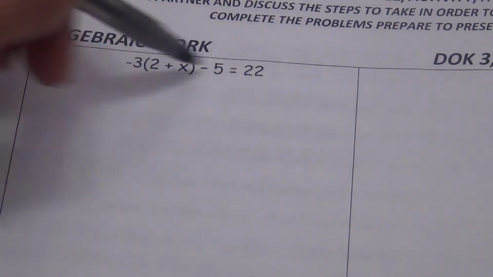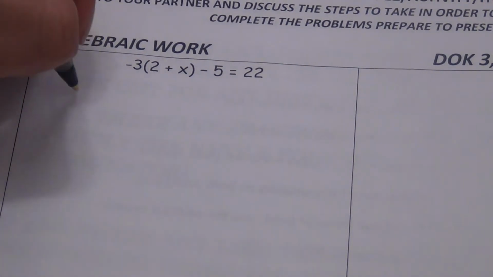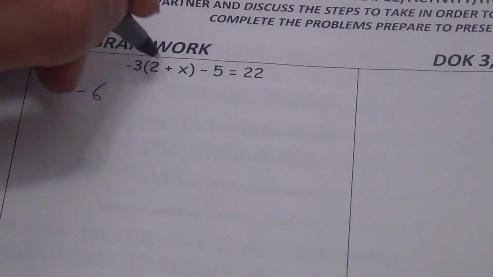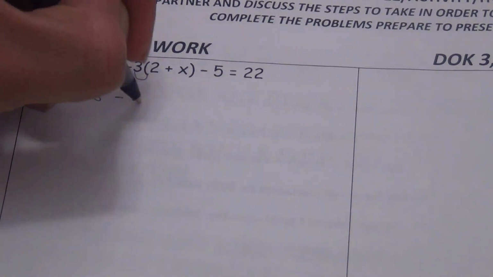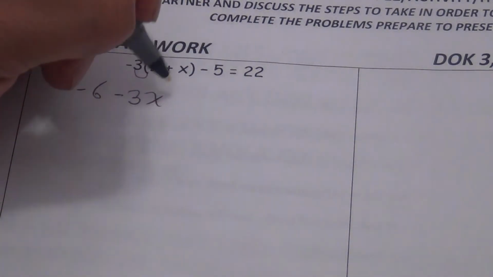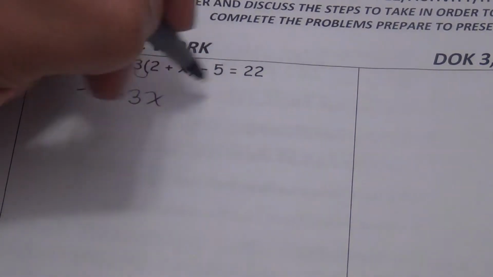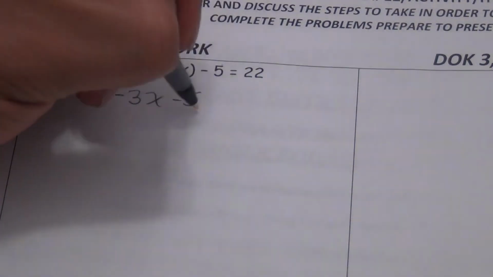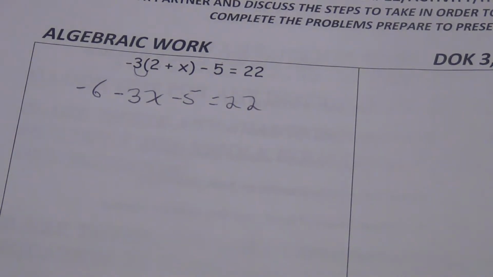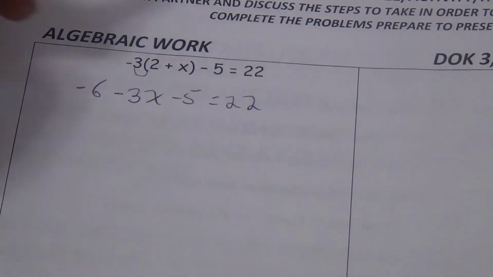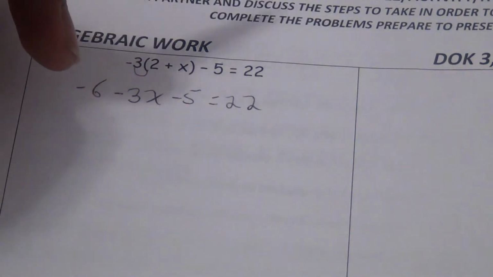So, let's see now. Do I have distributive property here? Yes, so negative 3 times 2 is negative 6, and negative 3 times x is negative 3x. The negative 5 is not part of this, so minus 5 equals 22. And then I am going to go on to the next rule, okay?